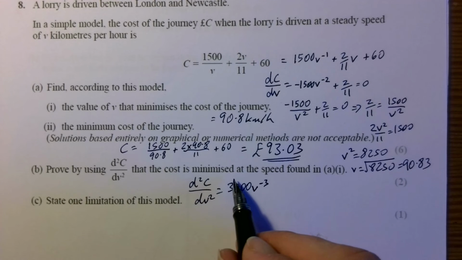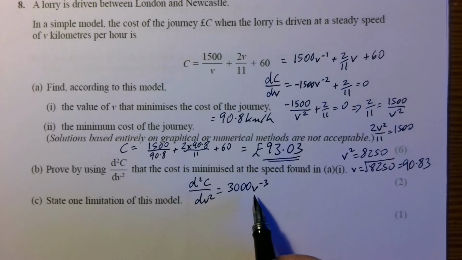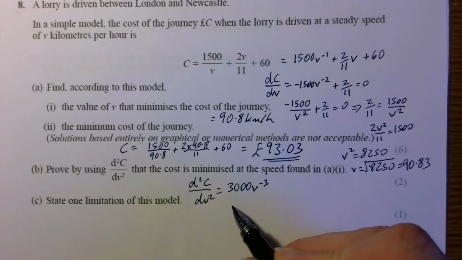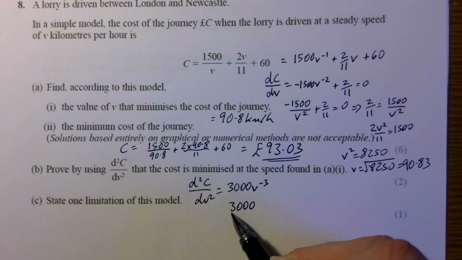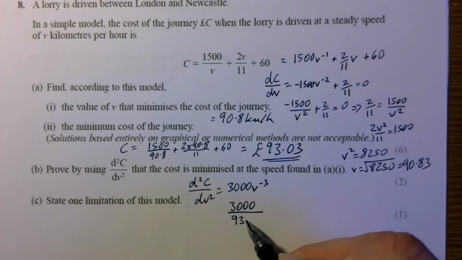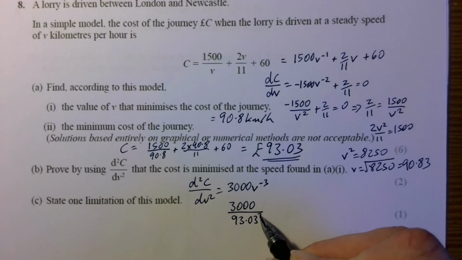But in order to prove that it's minimized, we now need to put the speed 93.03 in there and see what comes out. So 3000 divided by 93.03 cubed.